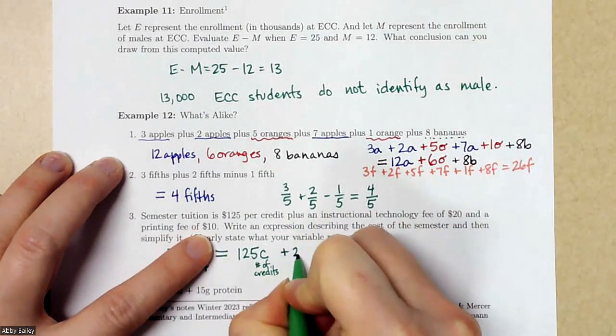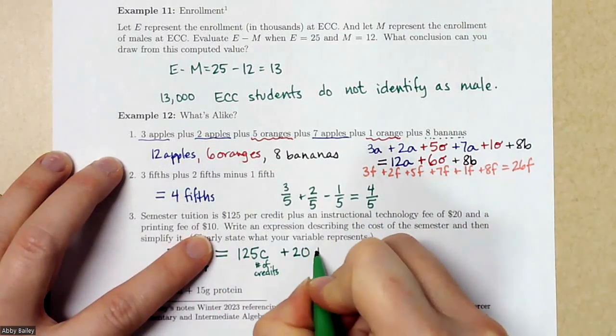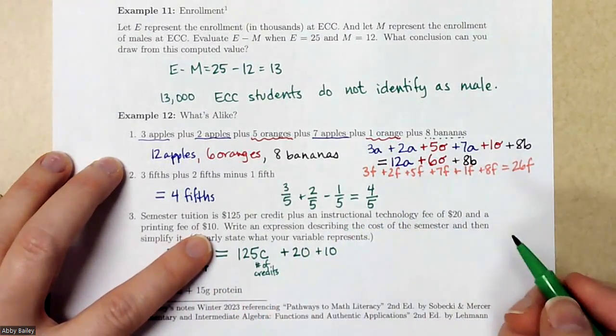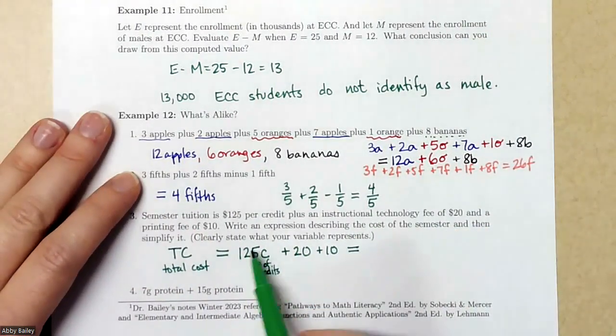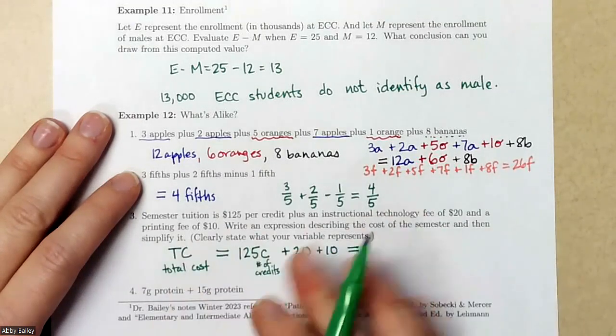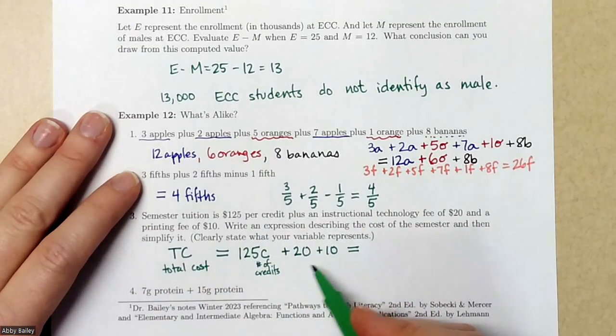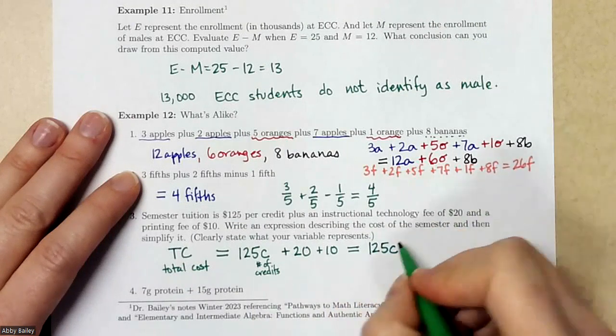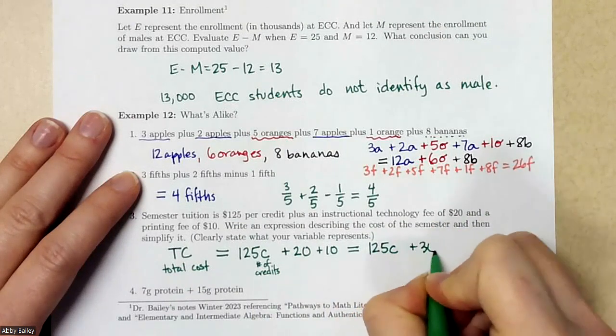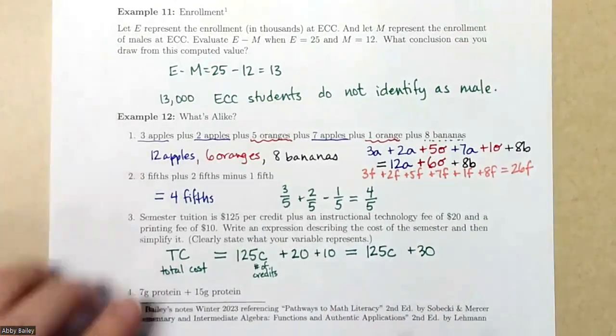Okay, so there's a tech fee and a print fee. Okay, and it looks like this one is a little bit different because it first has to be multiplied or scaled up by how many credits. You take more credits, you pay more. But these are kind of flat fees, so they don't get scaled up based on how many credits you take. It's just 30. So 125 C per credit plus 30 bucks extra.